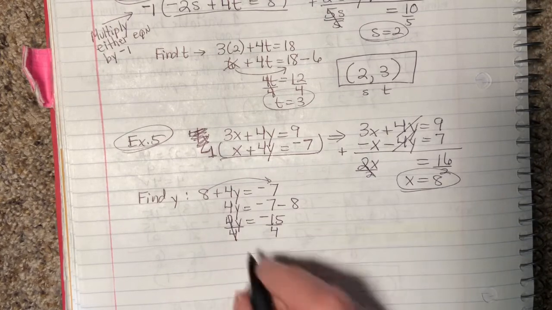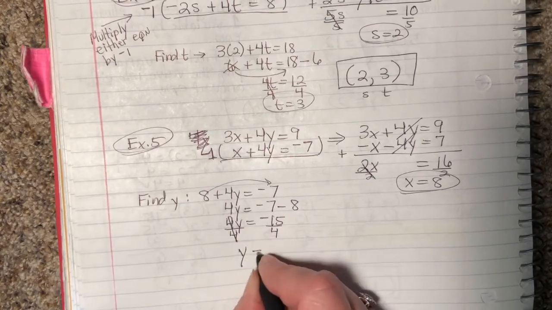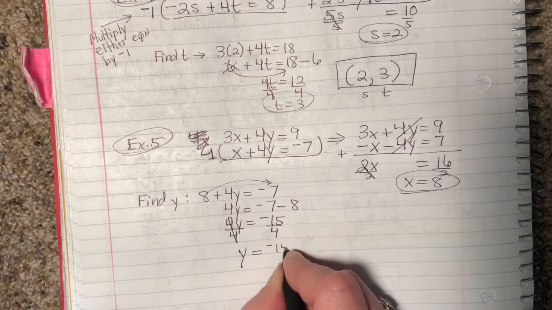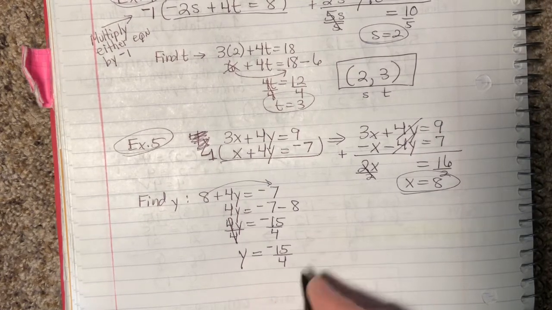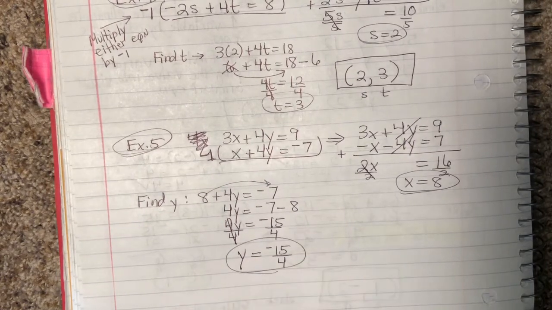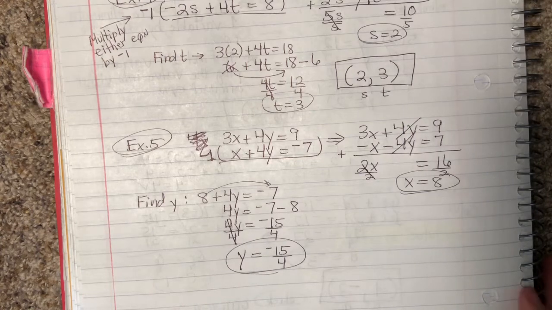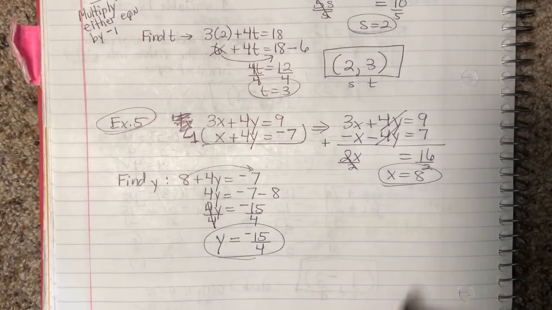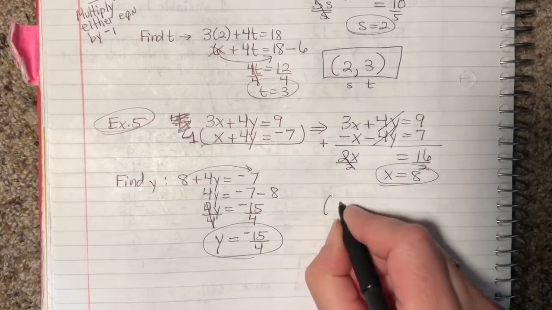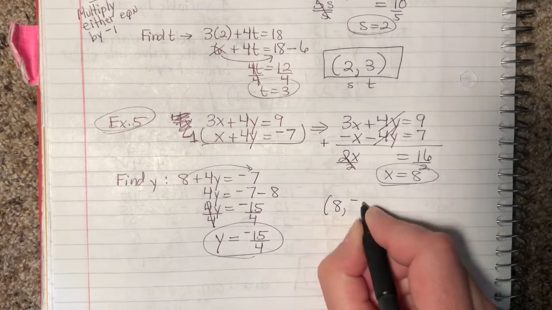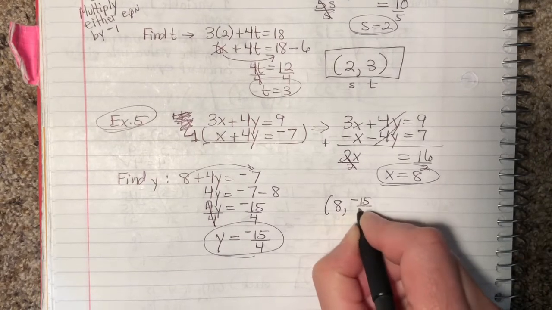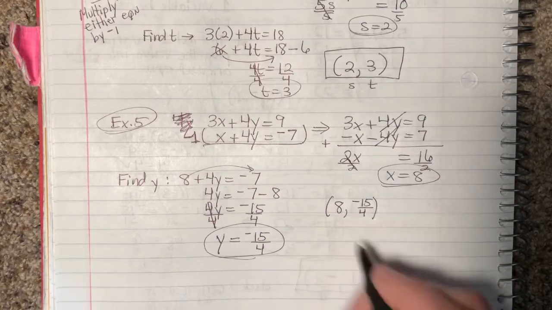Don't freak out if you get a fraction, because sometimes you will. And they normally work out okay. Like when you go to check, it's normally not as bad as it might seem. So my answer is 8 and -15/4. So I'm just going to leave it improper because it's already simplified.